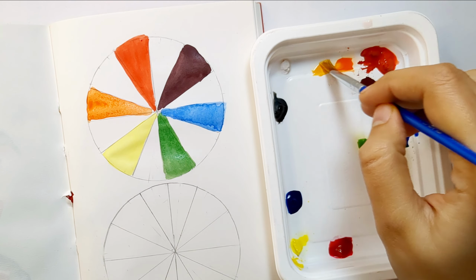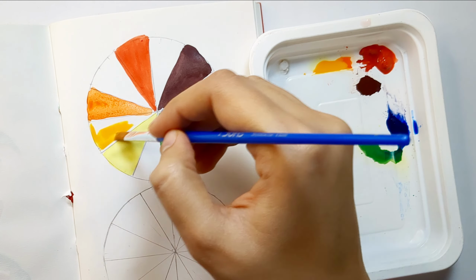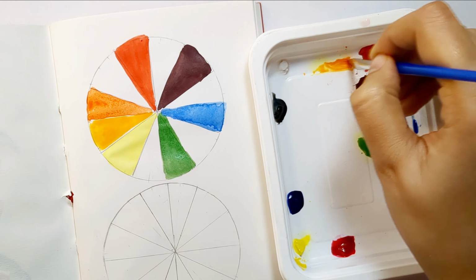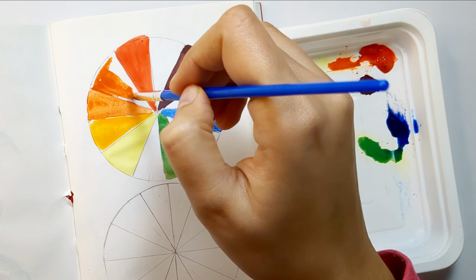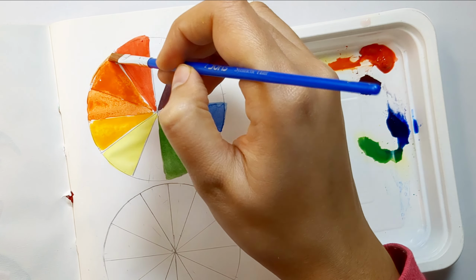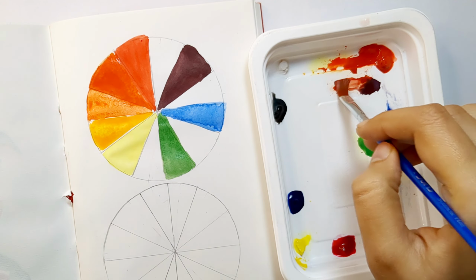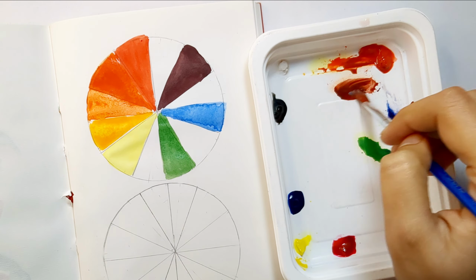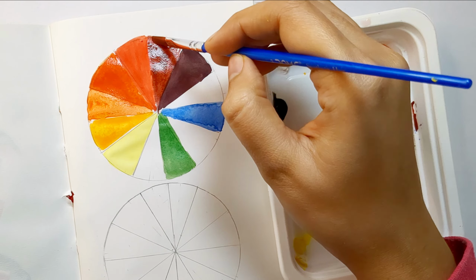Now I'm mixing the tertiary colors, which are made by mixing the primary and the secondary colors. As you can see, there are two tertiary colors between two primary colors. So the color that leans towards the primary color is named after that. For example, when red is mixed in orange, it is called red orange, and when yellow is mixed in orange, it is called yellow orange.